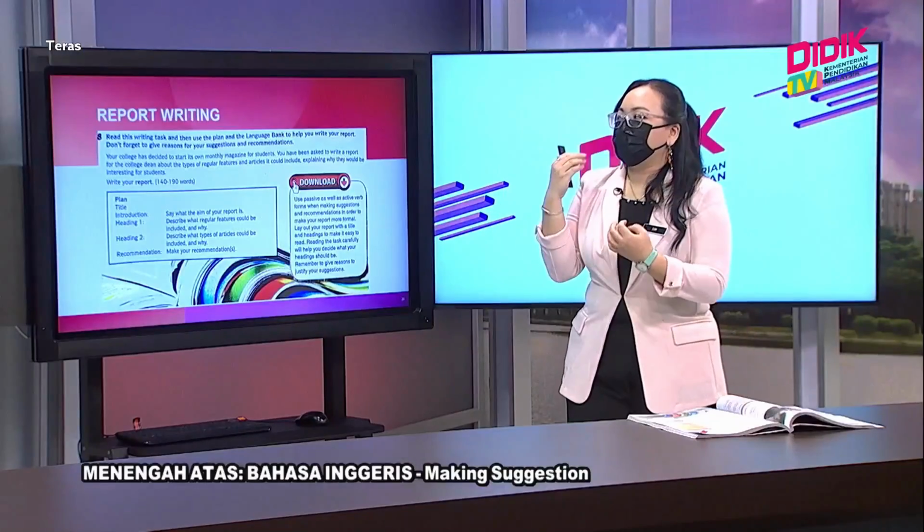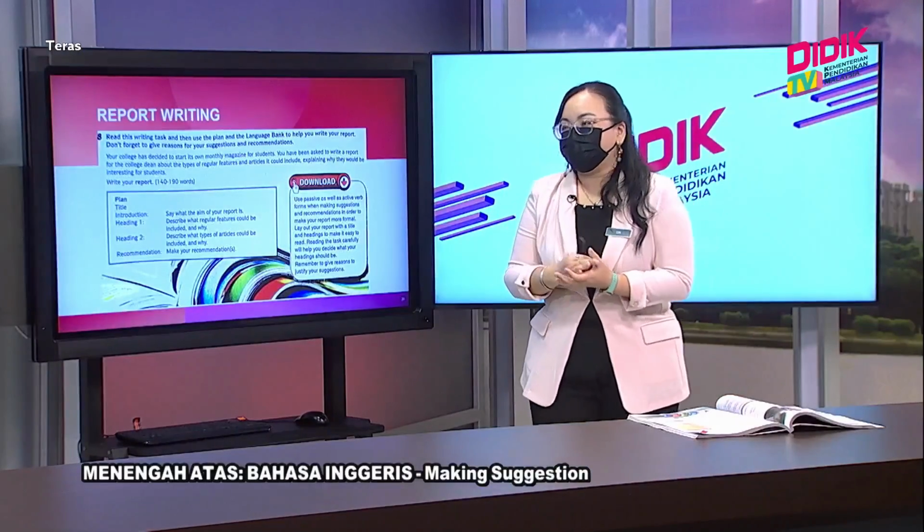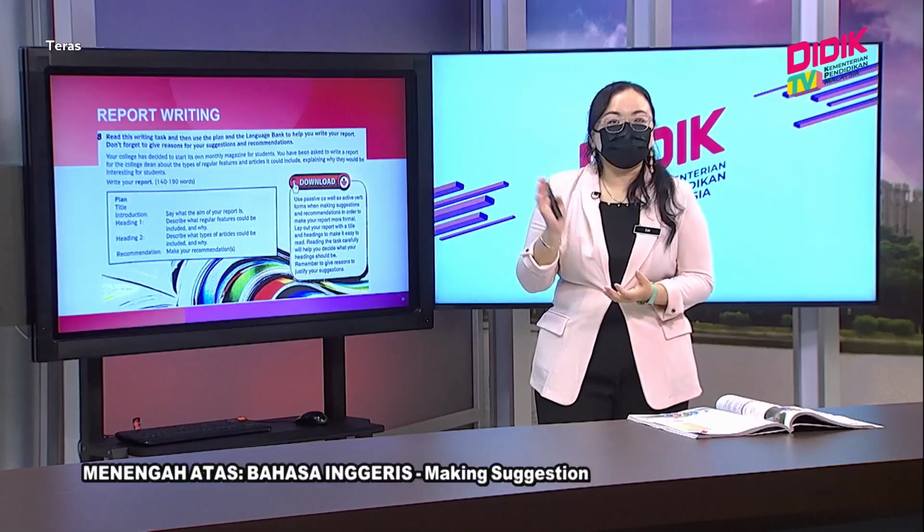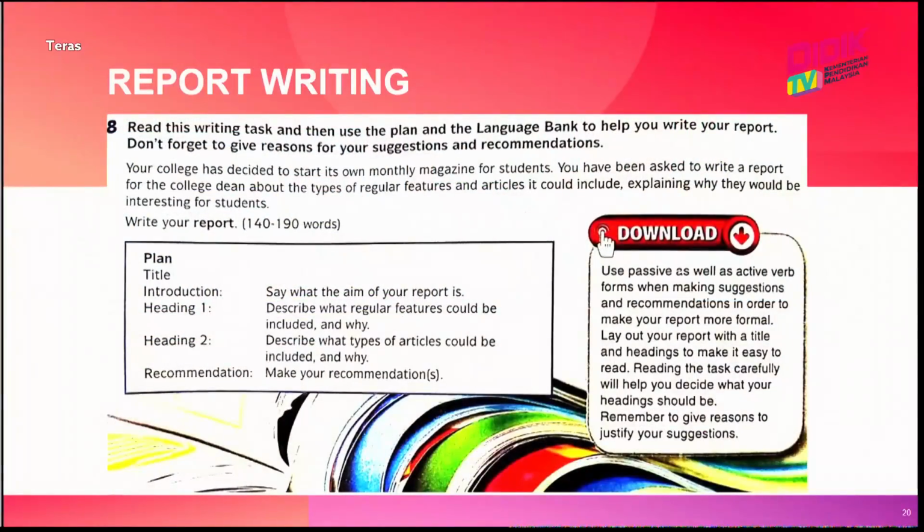The last one, we are going to construct a report writing. It is also in exercise 8 on page 93. If you look at the questions here, they ask you to write a writing task and use the language bank in your textbook to help you. And don't forget to give reasons for your suggestions and recommendations.